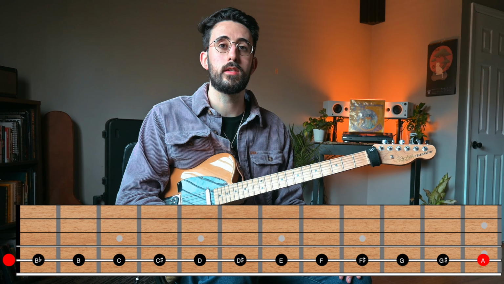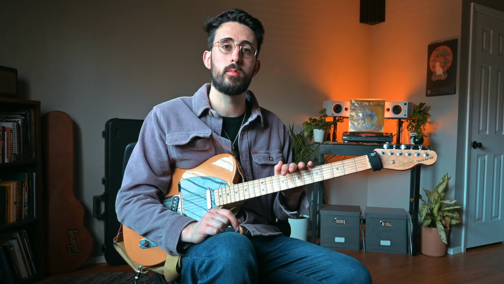And this is really easy to see when you look at a piano keyboard. Because it's laid out in a linear plane, it's very easy to see the distance of the notes, and I do think it's a little bit harder to do on the guitar.